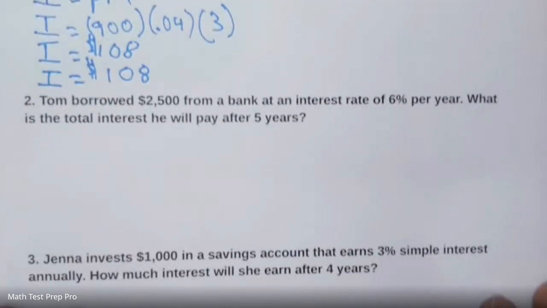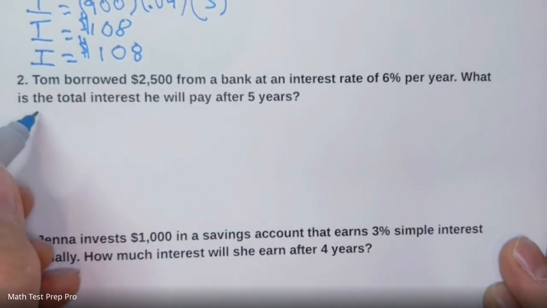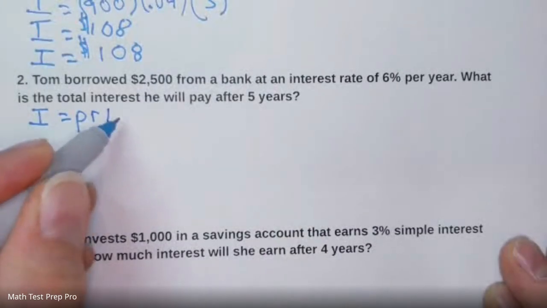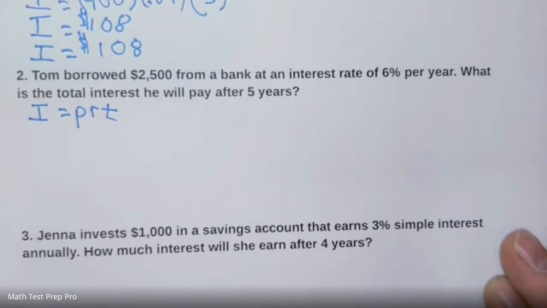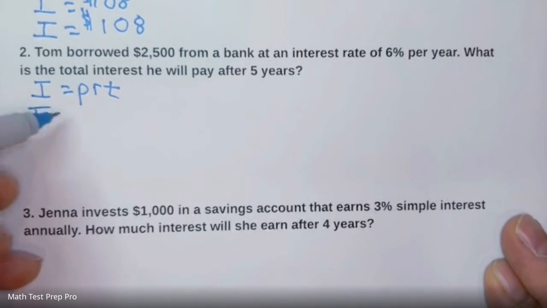All right, number 2. Tom borrowed $2,500 from a bank at an interest rate of 6% per year. What is the total interest he will pay after 5 years? Once again, we're going to use the same formula: interest equals principal times rate times time, I equals PRT. The interest we don't know, that's what we're trying to figure out.